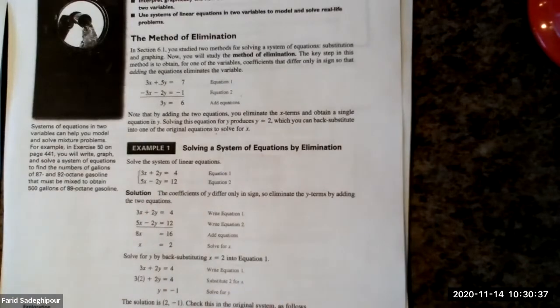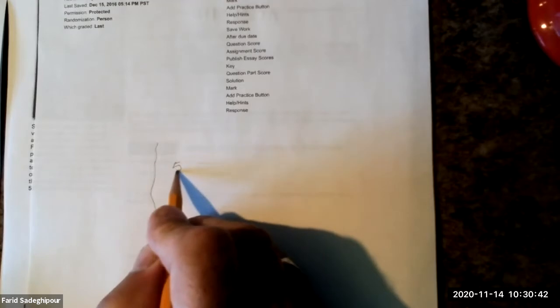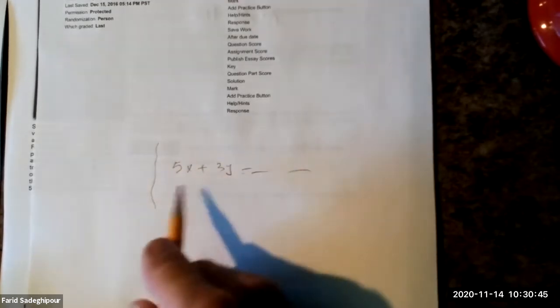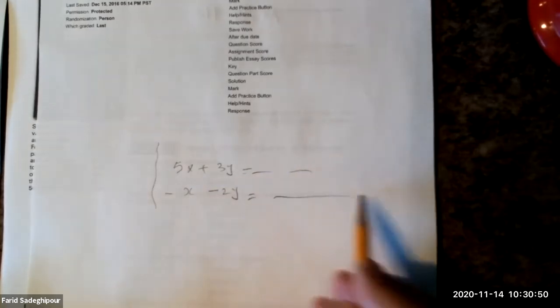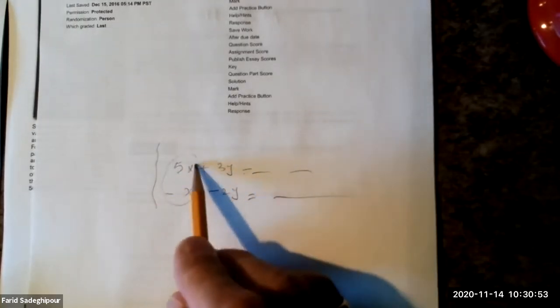So for method of elimination, let's say you have two equations. You have 5x plus 3y equal a number here, and here is like minus x minus 2y equals something like that. If you want to cancel x, you multiply the bottom equation by 5. Why? Because then the top equation, you don't touch it. 5x plus 3y, whatever. Here, when you bring the 5 and distribute, then you have minus 5x plus 10y equal. See, then these two cancel. That's how to eliminate one variable.